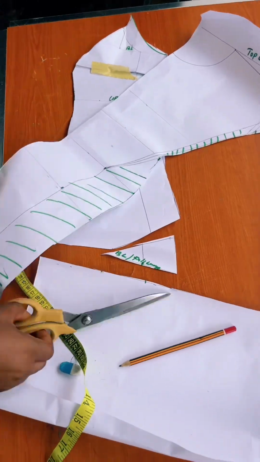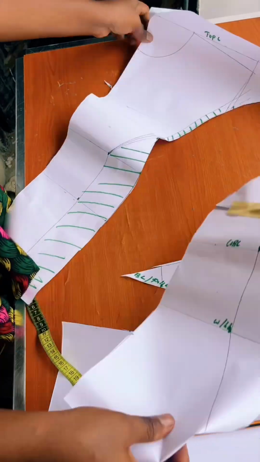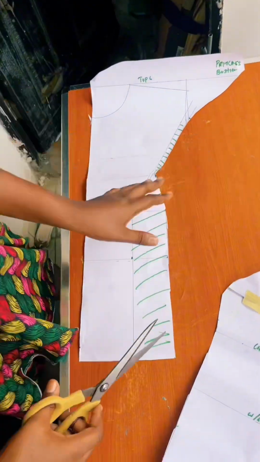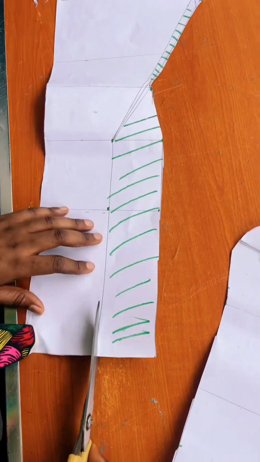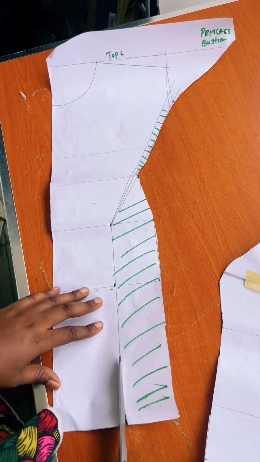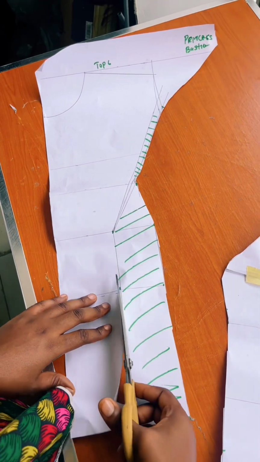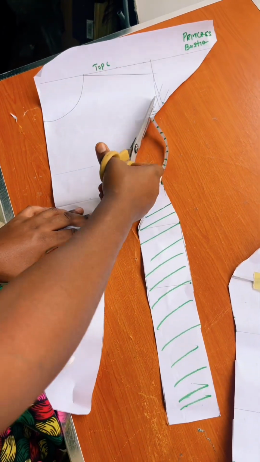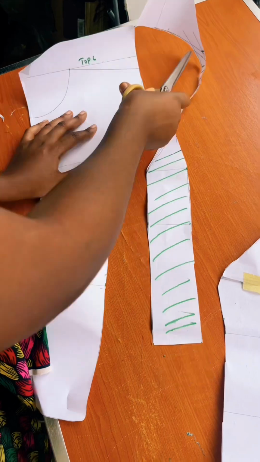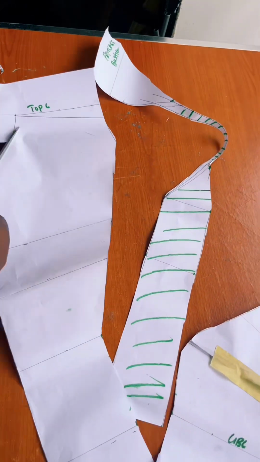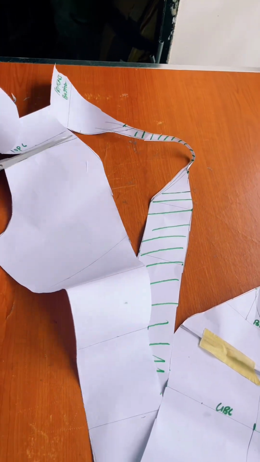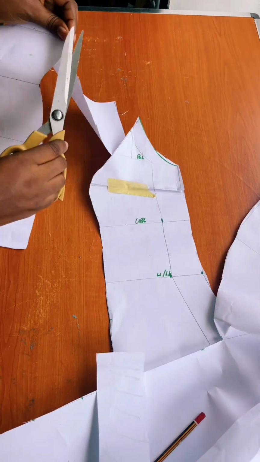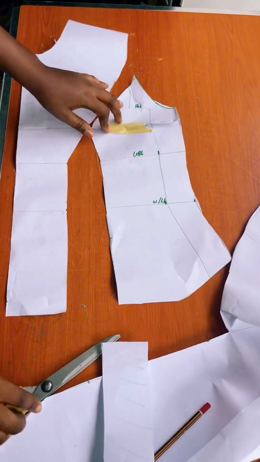Then this part I'm showing you the part that is still going out. This other part is going out. That is it. The part that we took close to the bust point is going out like so. You notch the bust points, you notch everywhere around.